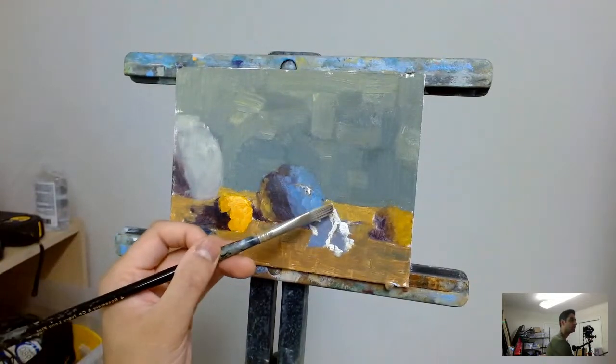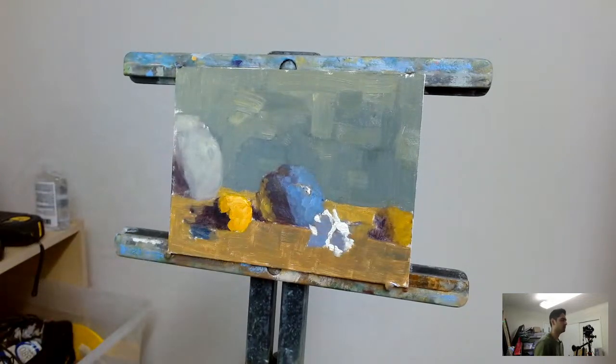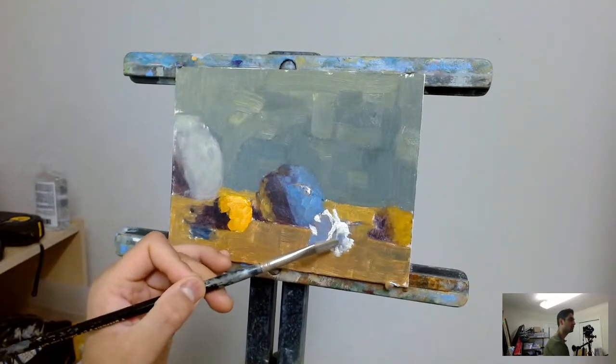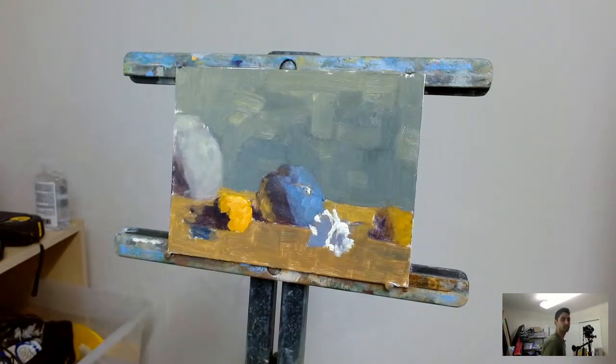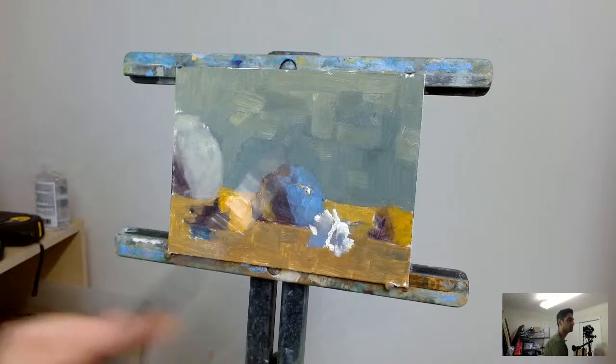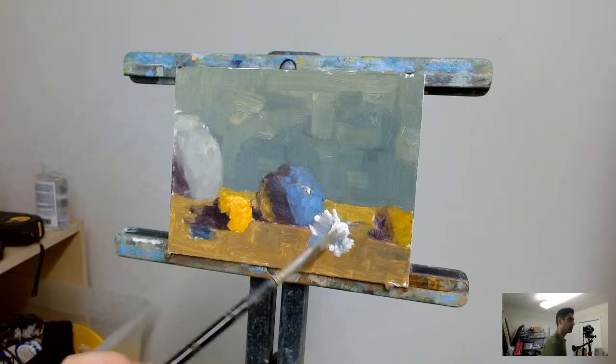And again, this is not final, so we're going to come back later and adjust this, but just wanted to add some definitions here. There, okay.